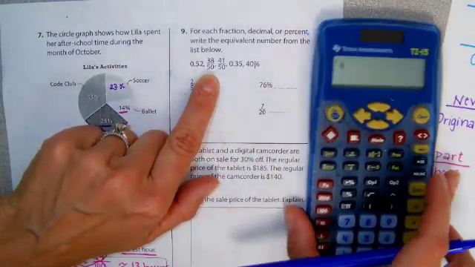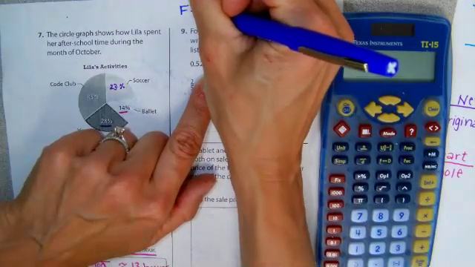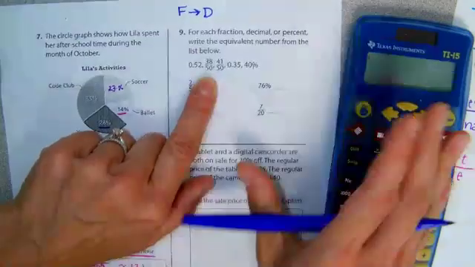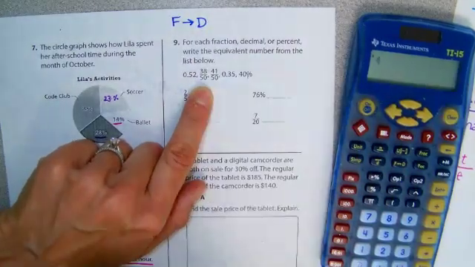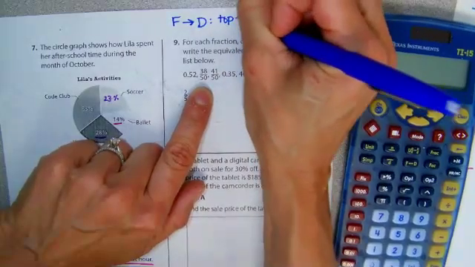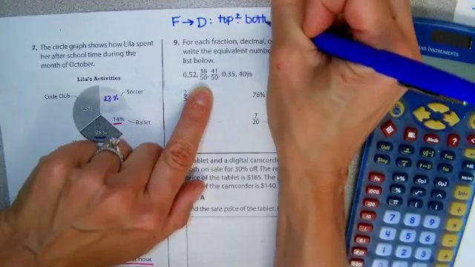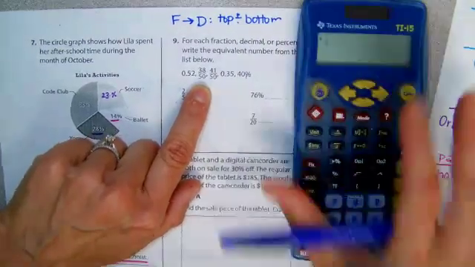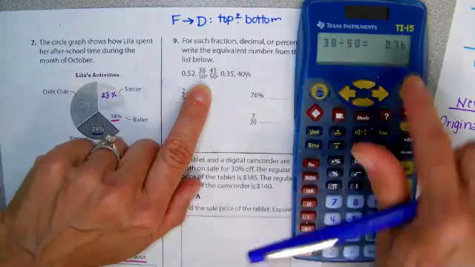If you don't know how to make a fraction into a decimal, I'm just going to use F and D here, you divide the numerator by the denominator. You would do top number, or numerator, divided by bottom number, or the denominator, and it will give you the decimal.